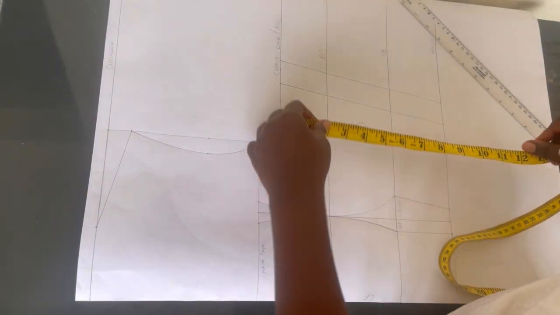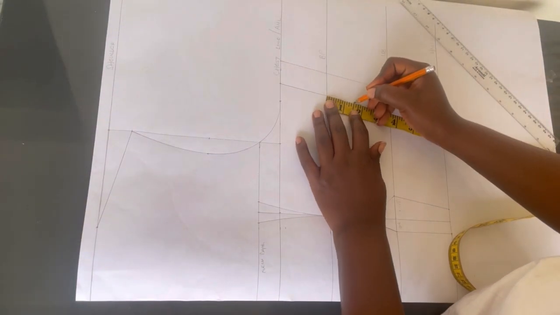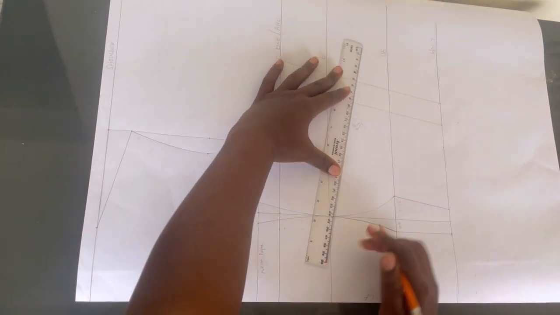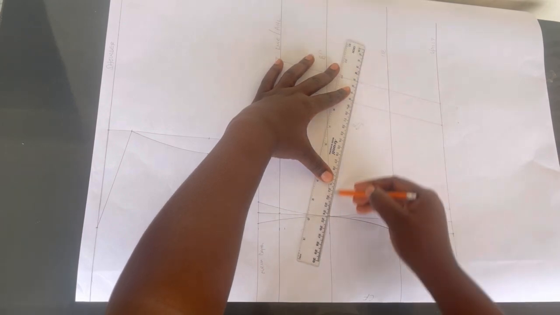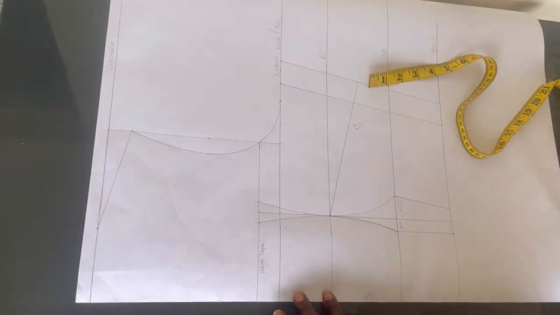So placing the tape on my bust point line, just right there on the side seam, I'm going to mark down 1.5 inches and slant this to meet where all the other darts are meeting at the bust apex. So this is my side dart right here.